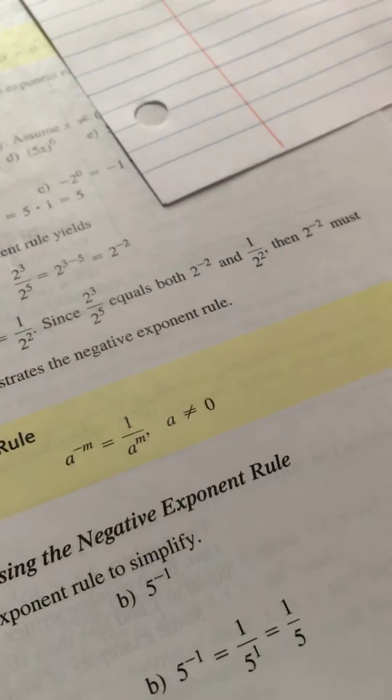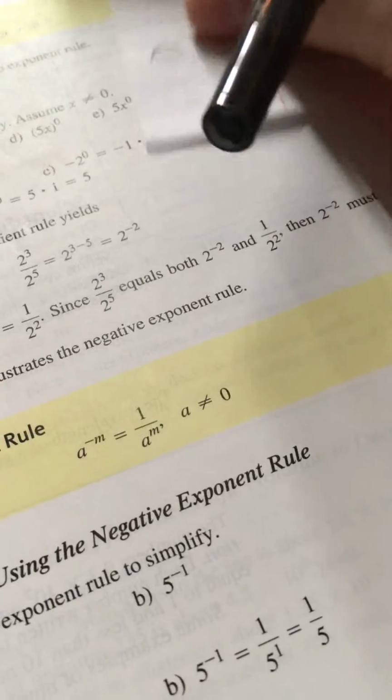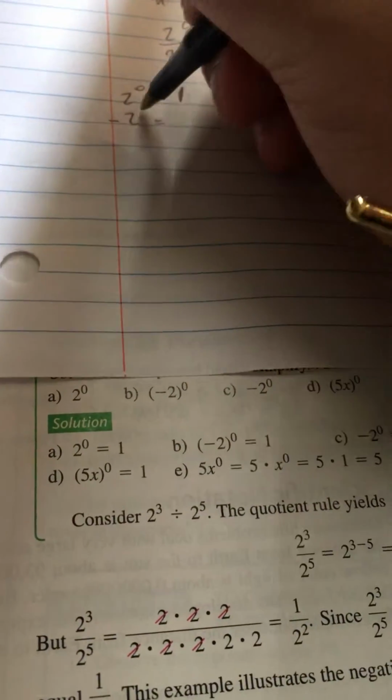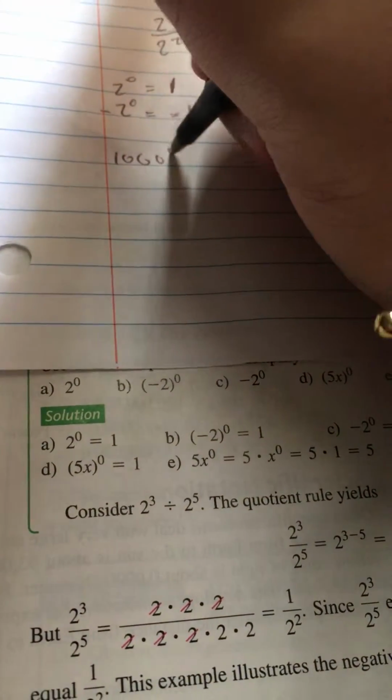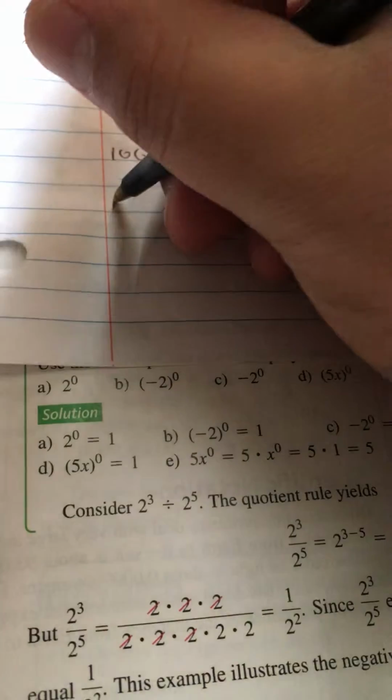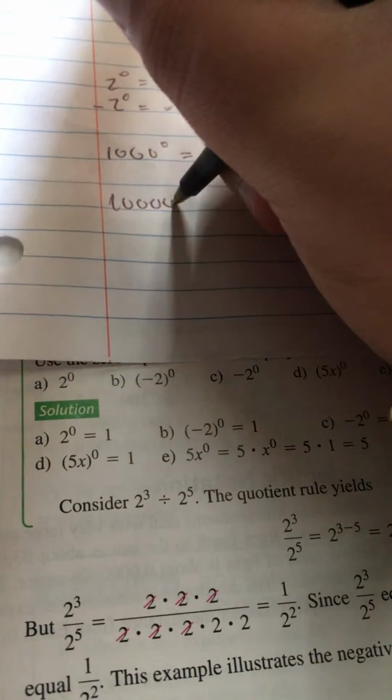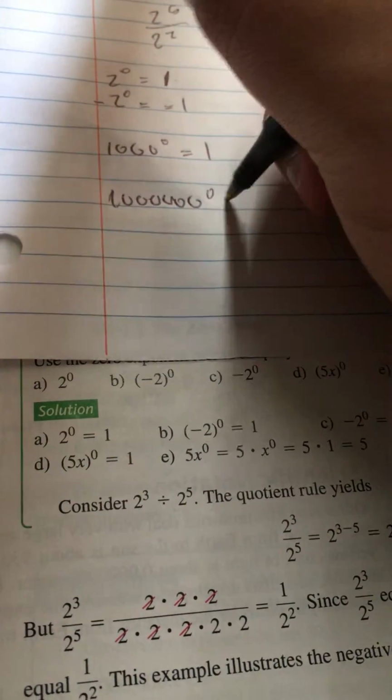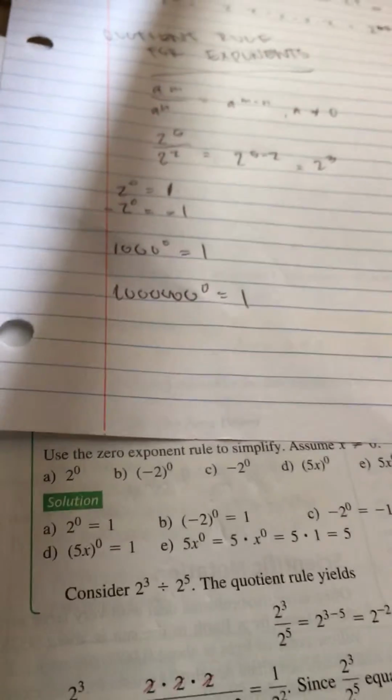Same thing, negative 2 to the 0 equals 1. 1000 to the 0 equals 1. 1 million to the 0 equals 1. Everything to the 0 power equals 1.